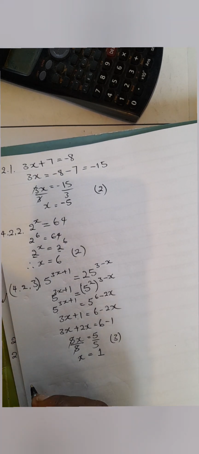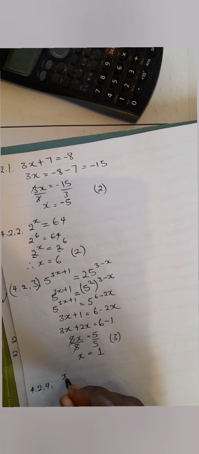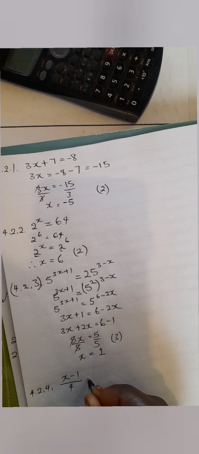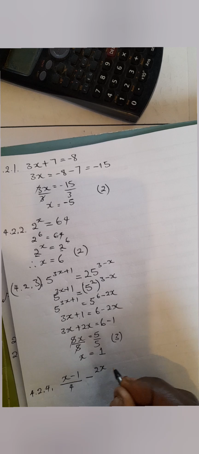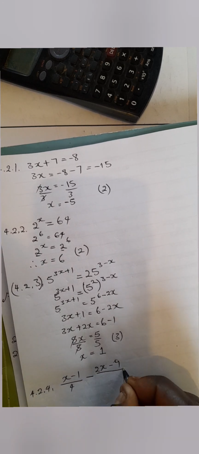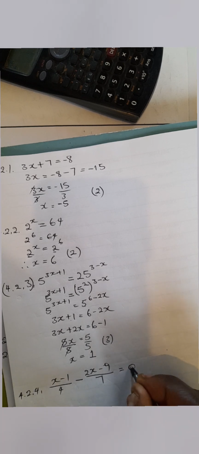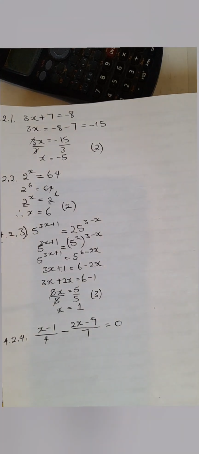Let's continue. 4.2.4 says x minus 1 over 4 minus 2x minus 9 over 7 equals 0. All right, we are solving for x.